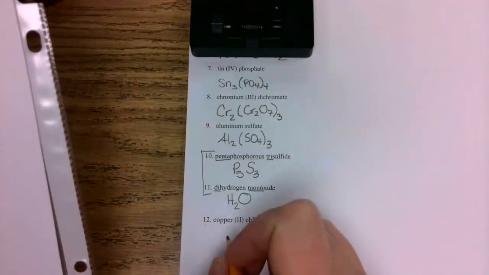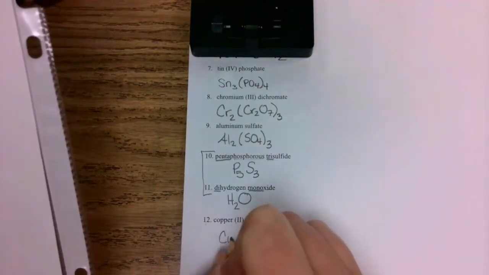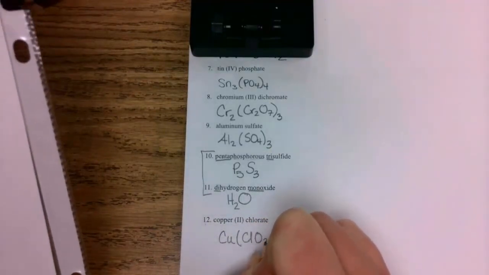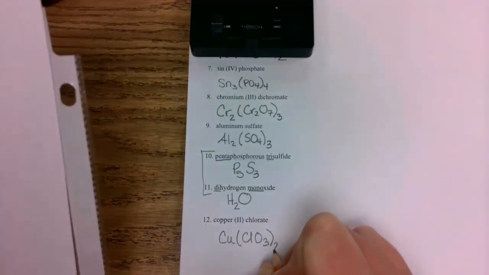And then right back into some ionic compounds here. Copper chlorate. Here is copper 2, so Cu, and then open parentheses ClO3 and parenthesis 2.